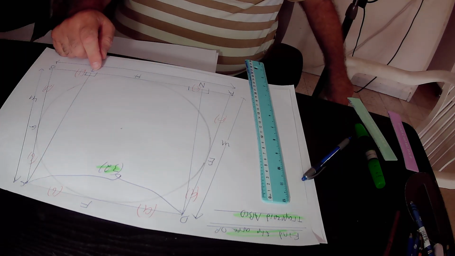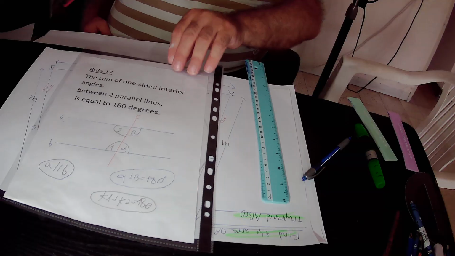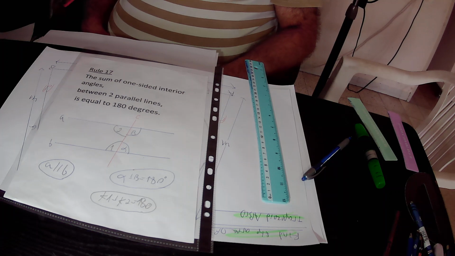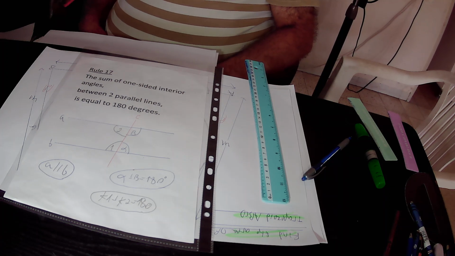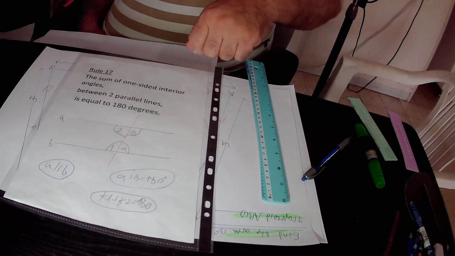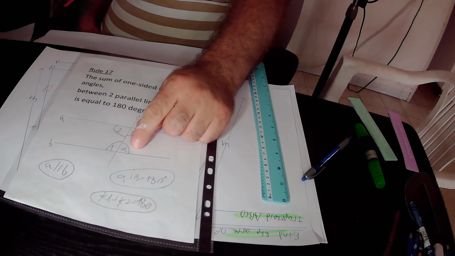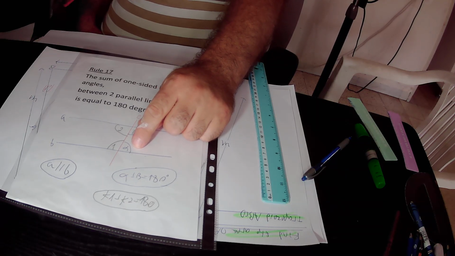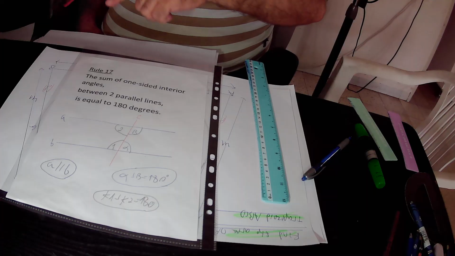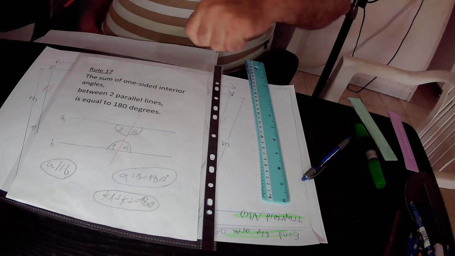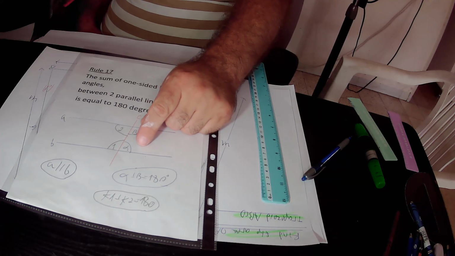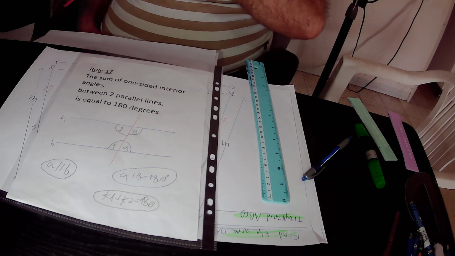So I put on Rule 17 quickly. According to Rule 17, the sum of one-sided interior angles that are located between parallel lines is equal to 180 degrees. In the drawing, we have line A that is parallel to line B. Those two angles, alpha and beta, are defined as one-sided interior angles. Because line A is parallel to line B, the sum of those two angles is equal to 180 degrees. That is to say, alpha plus beta equals 180 degrees.